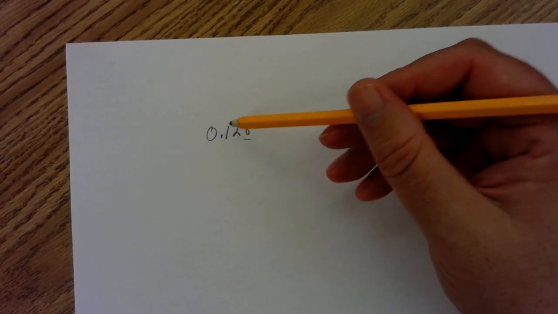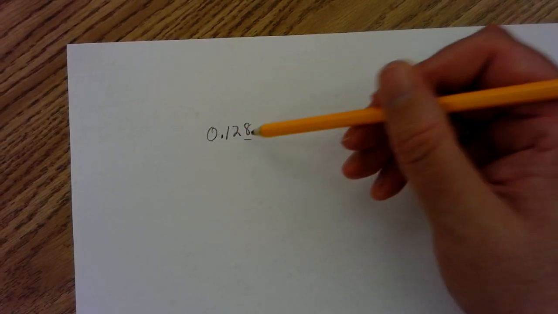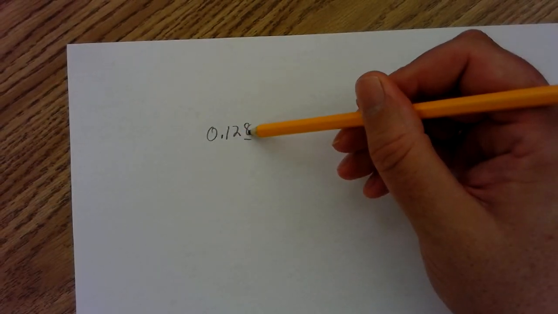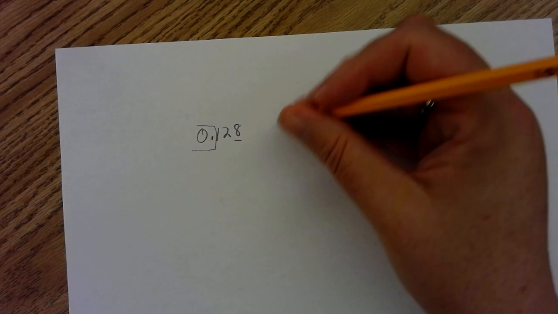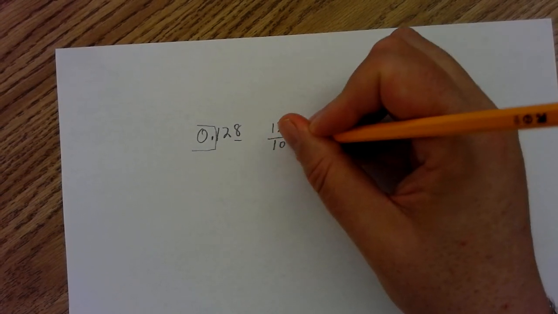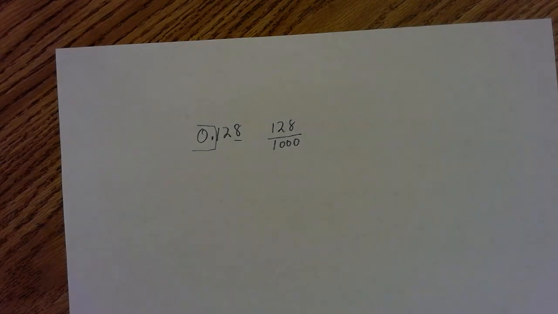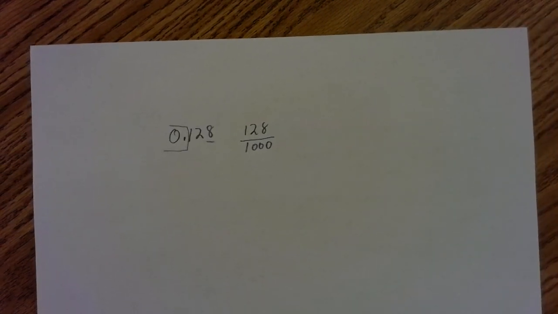number. Now, the 1 is in the tenths place, the 2 is in the hundredths place, and the 8 is in the 1,000ths position. So what we're going to do is ignore this part of the decimal, and we are going to put 128 over 1,000. Now we've turned that into a fraction, but we're not done yet because we still have to reduce.